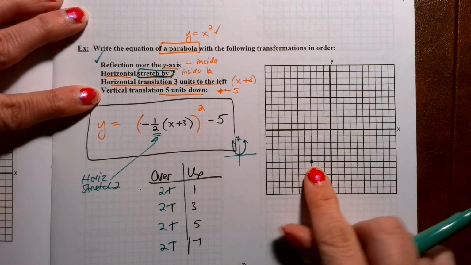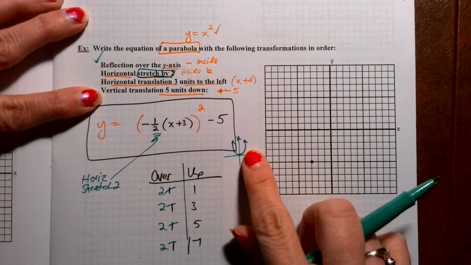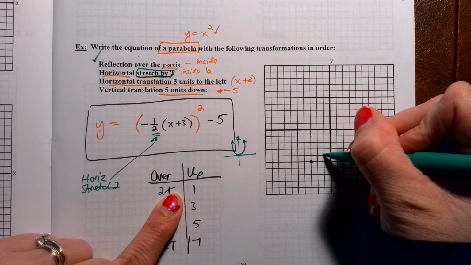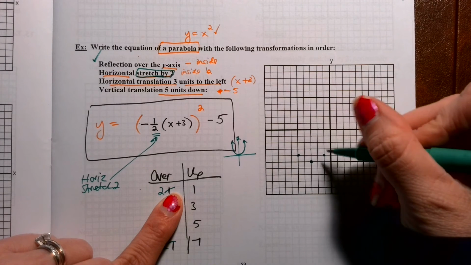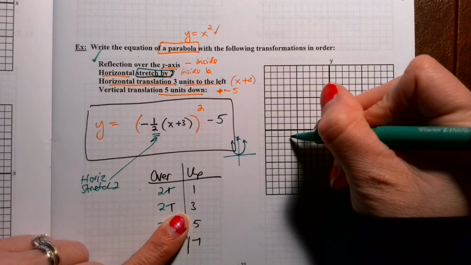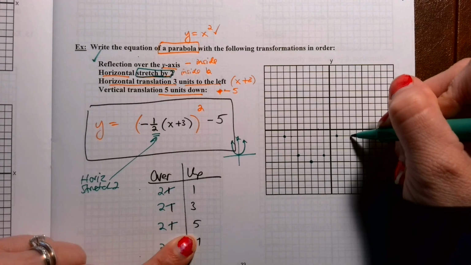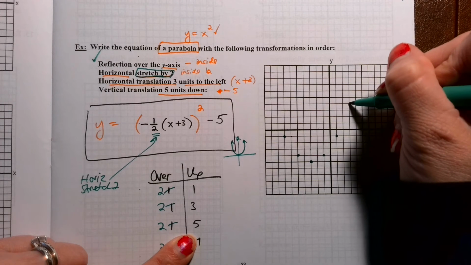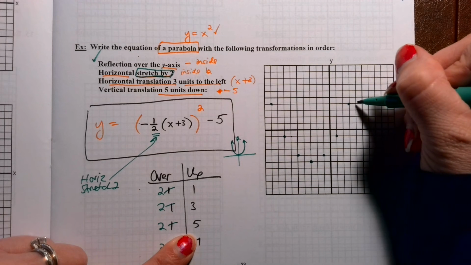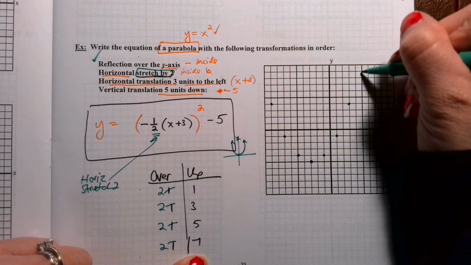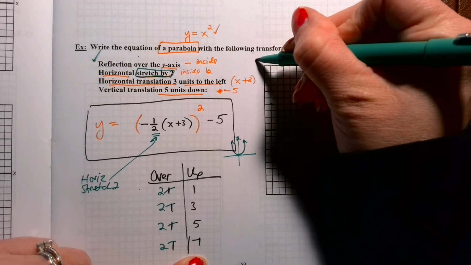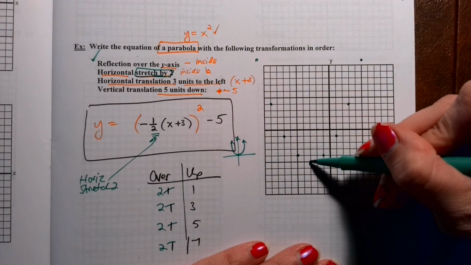So I've got the vertex. I'm going to grow up. I'm going to use this growth chart. Over 2, up 1. Over 2, up 3. Over 2, up 5. Can I fit 7? Over 2, up 7. 7 is one box off the graph paper. I'm going to put the point so I've got something to aim for. All right, so here we go.